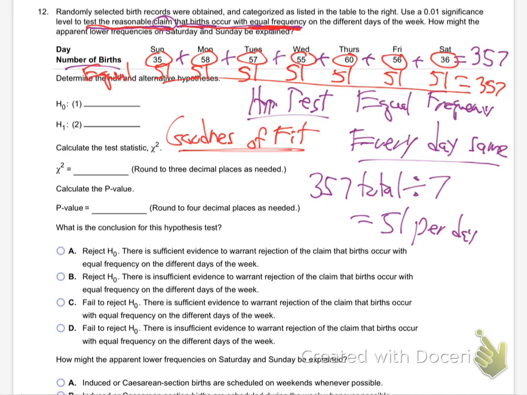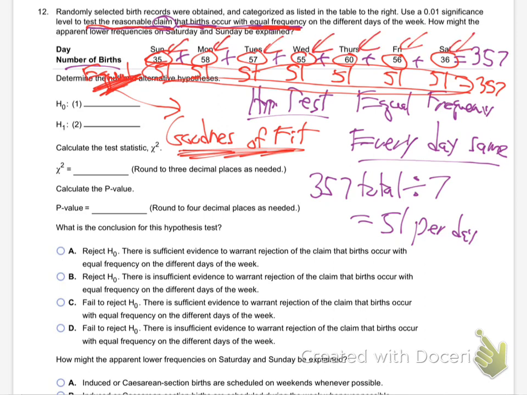How do I know? Well, when they say equal frequencies, it's always goodness of fit. I'd write that right on my notes for the exam number 4. When they say equal frequencies, you know it's goodness of fit, because you're seeing how equal frequencies fit with what actually happened. That's what they're saying. Test the claim that the births occur equally. How do they fit with those equal frequencies?